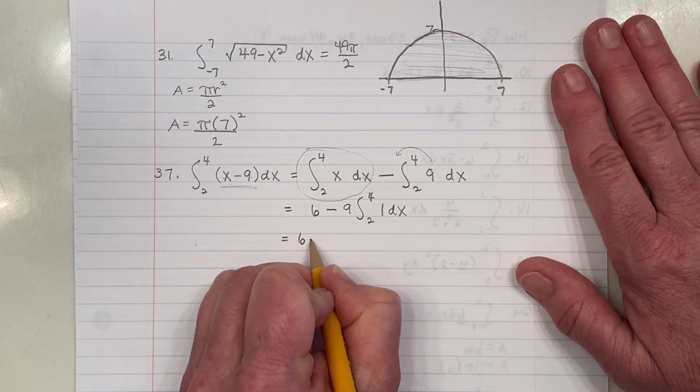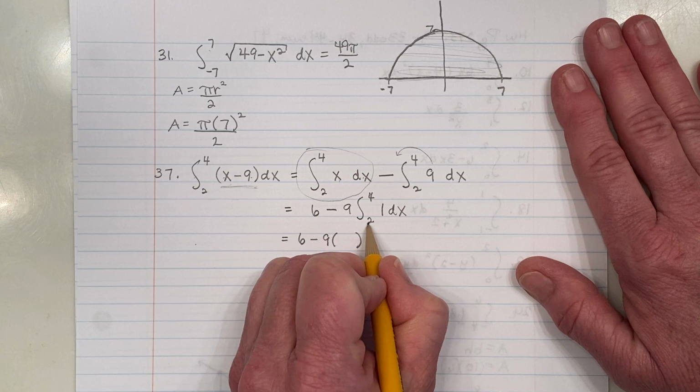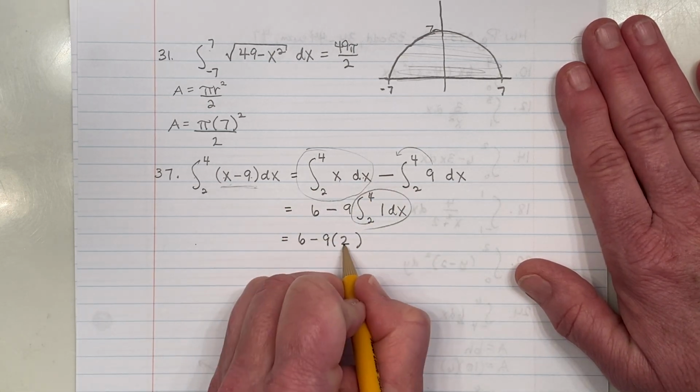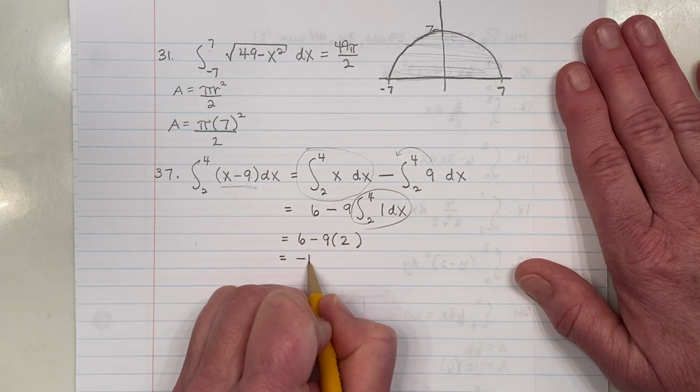So I still have 6. I have minus 9. And what's the value of this integral from above? It's 2. So 6 minus 18 is negative 12.